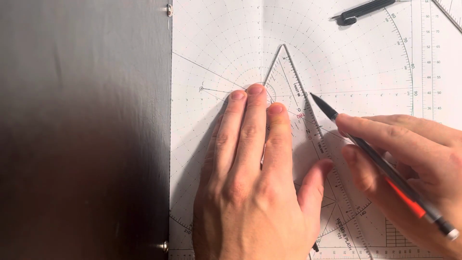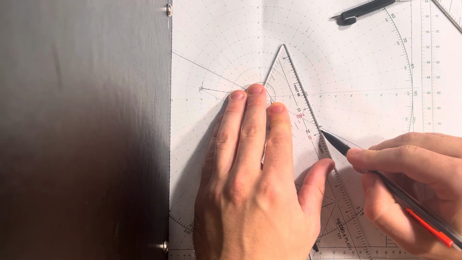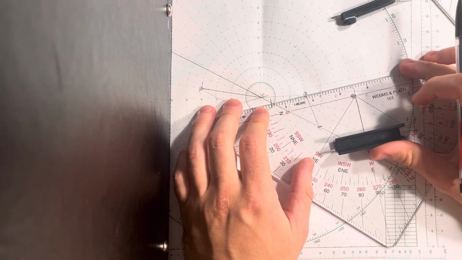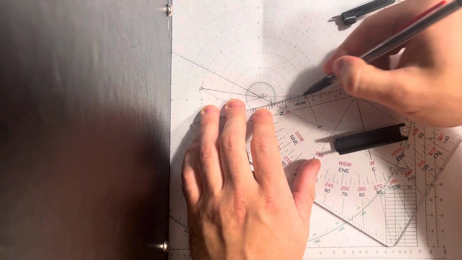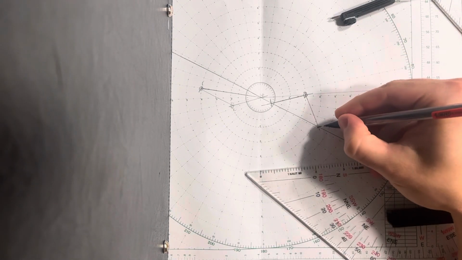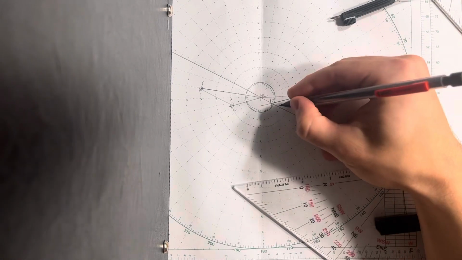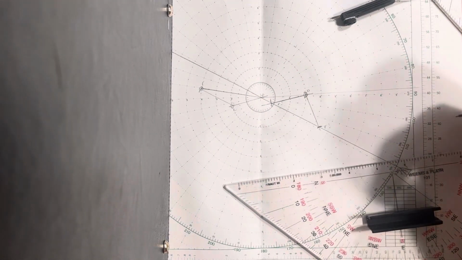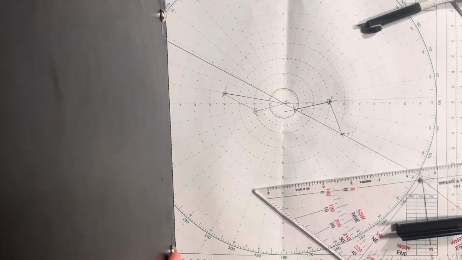You connect the dots from that point to each of the points where the arc passed through the true wind line, like that. And now those angles from here to there, we'll label this ER, both of them. From here to here are our two possible courses we could follow.